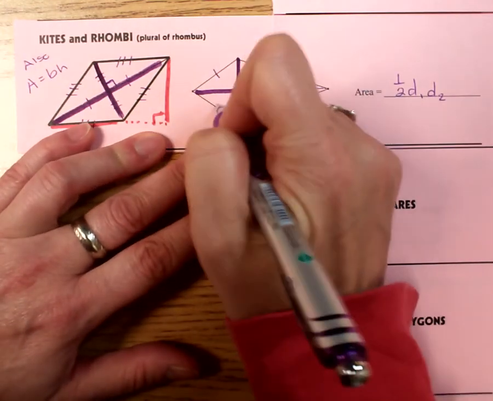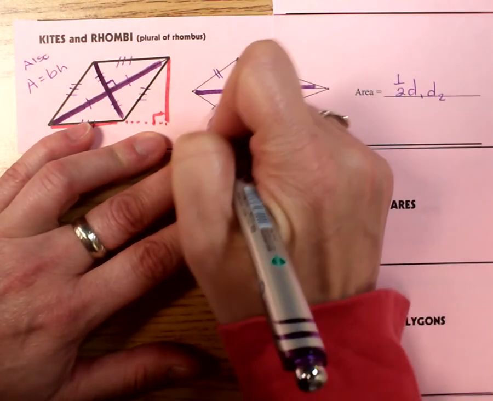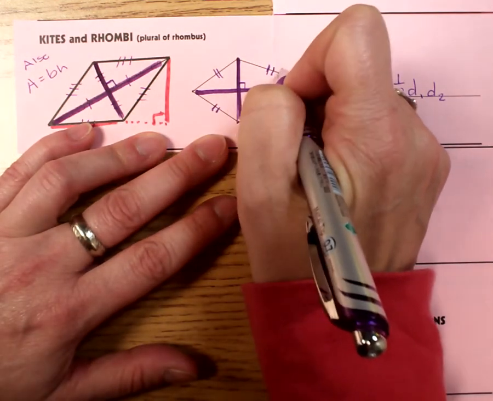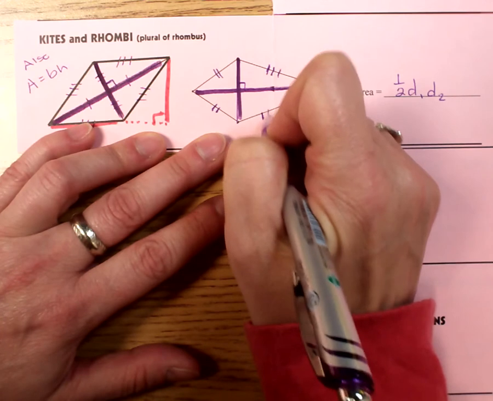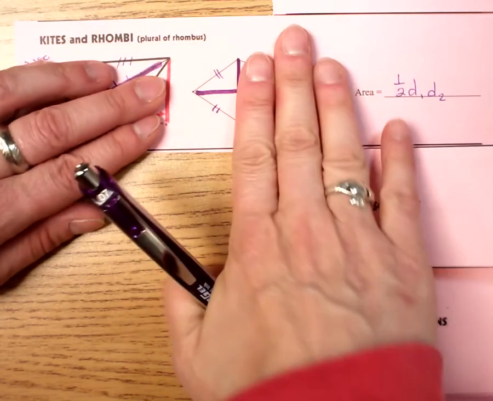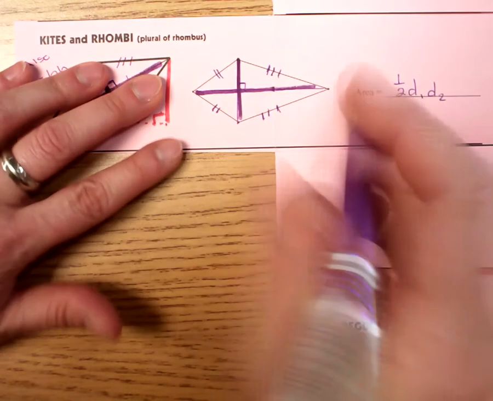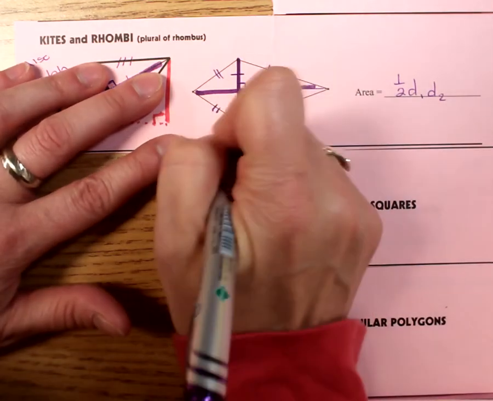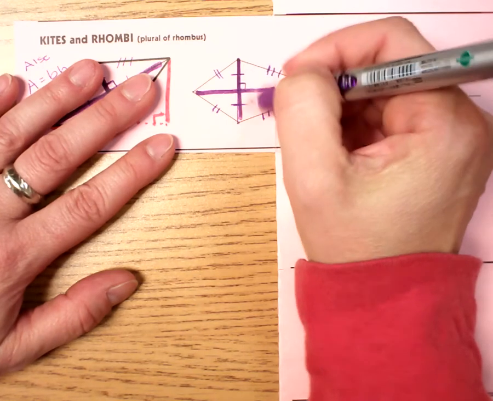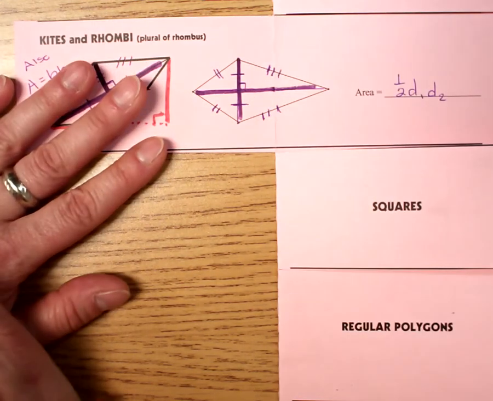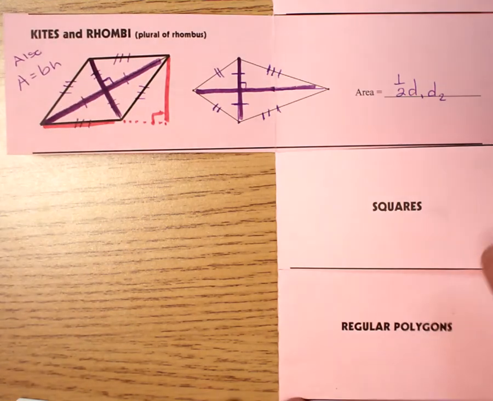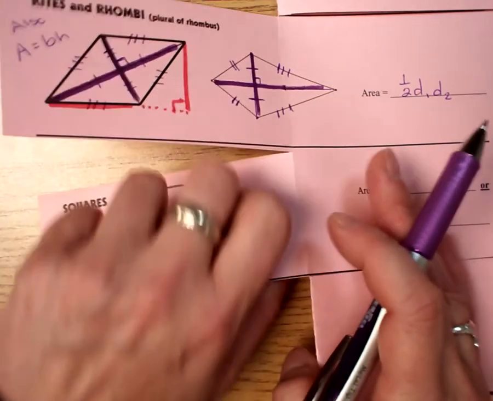Remember, the kite has consecutive congruent sides. They're, of course, going to be distinct congruent sides. So this pair is different than this pair. Remember, we saw that as two isosceles triangles, which means this diagonal, the one connecting the non-vertex angles, is also bisected. So that's our rhombus. The square is going to go really fast.